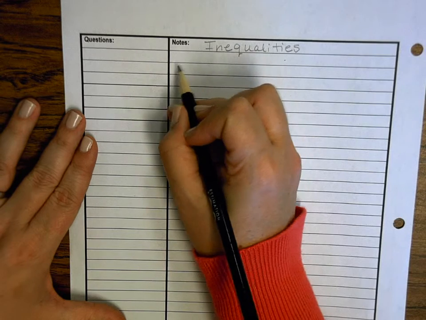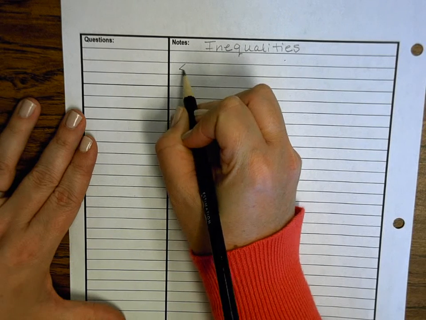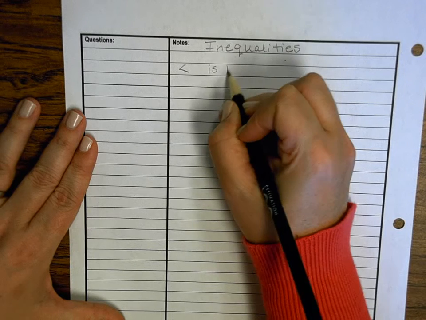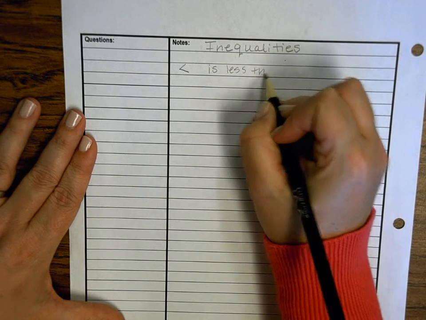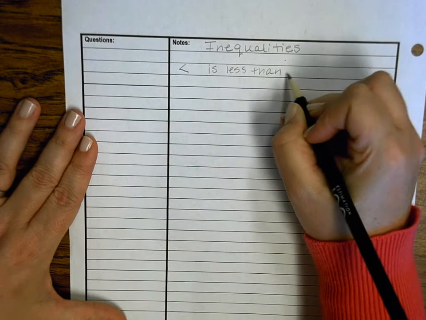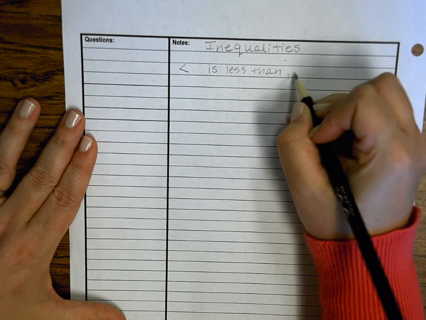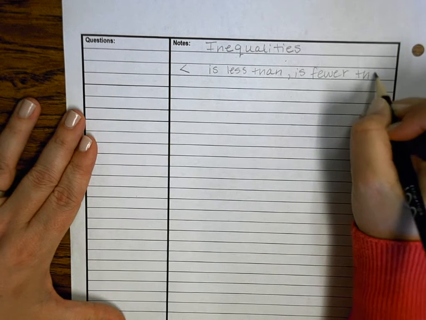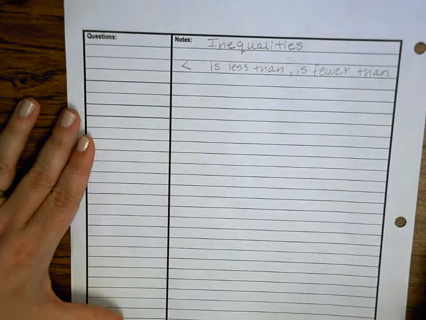So if you have your arrow going this way, you'll see it as is less than. You might also see it in words, it'll say is fewer than, like in a word problem. Is less than or is fewer than.